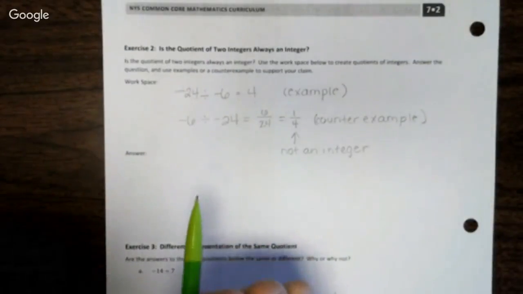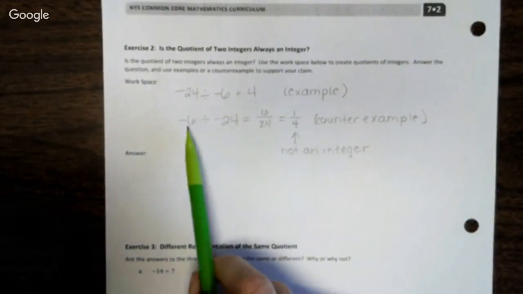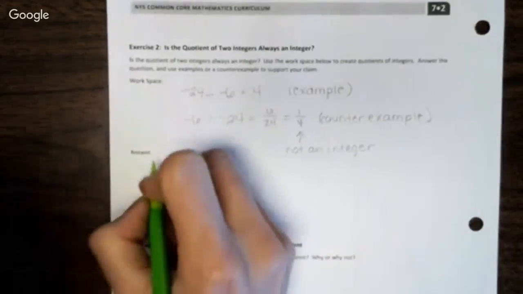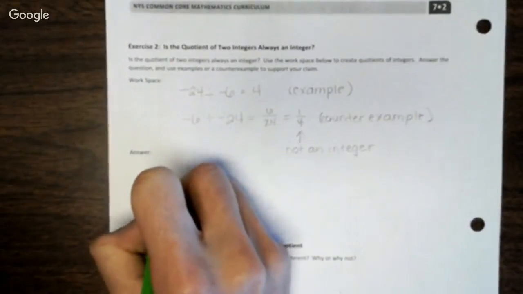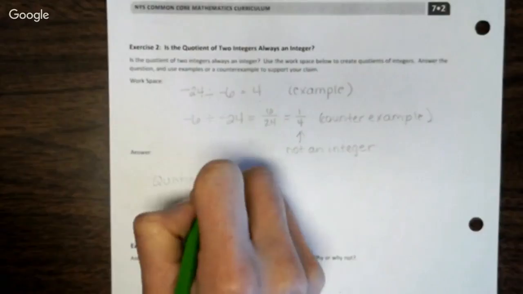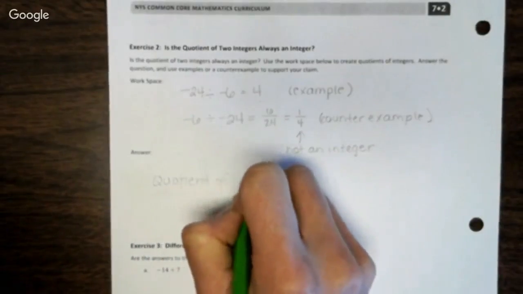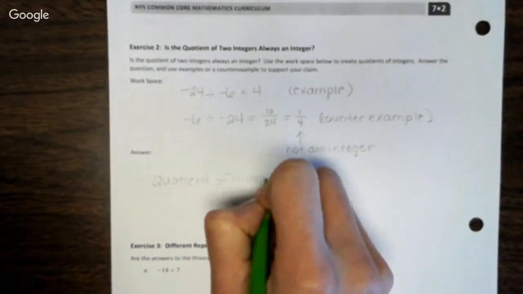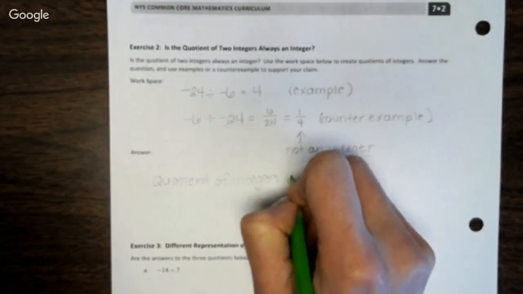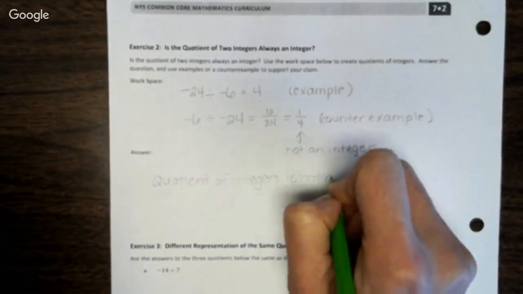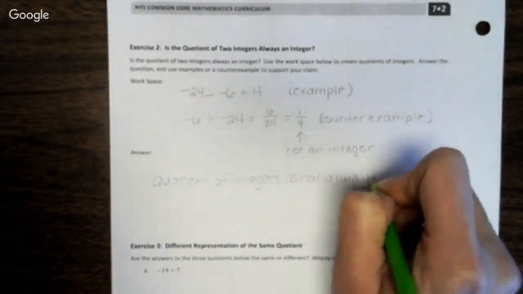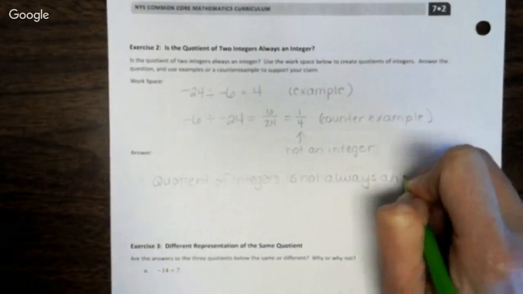So could we say that the quotient of two integers is always an integer? Nope, because if you put the smaller number first, they will end up being fractions. So the quotient of two integers is not always an integer.